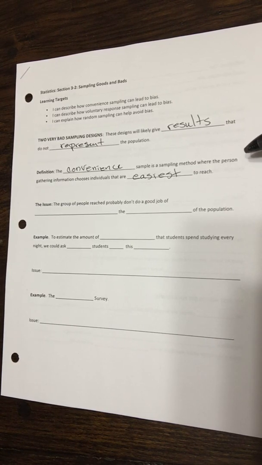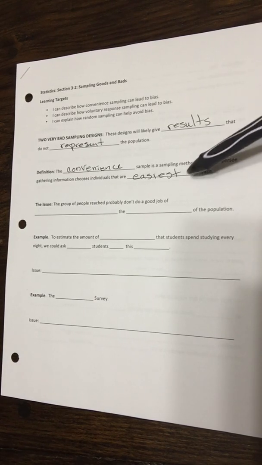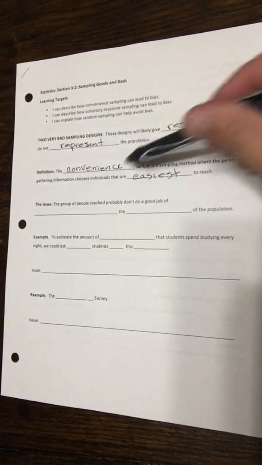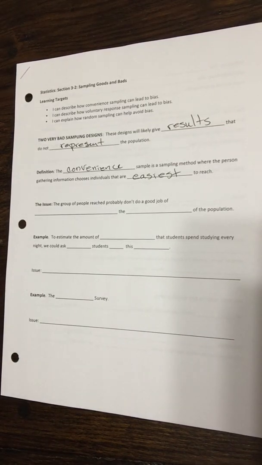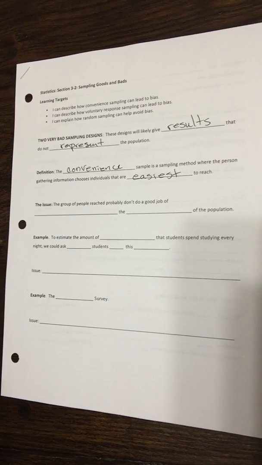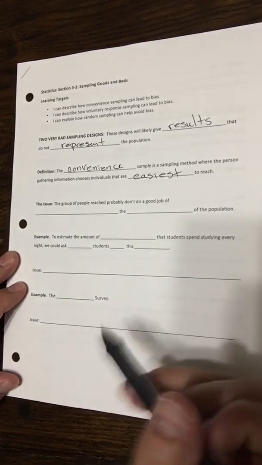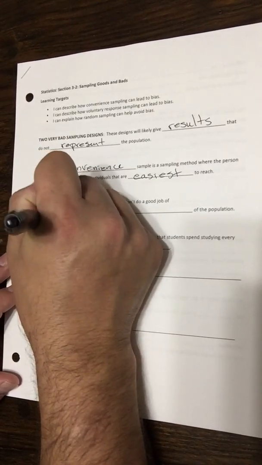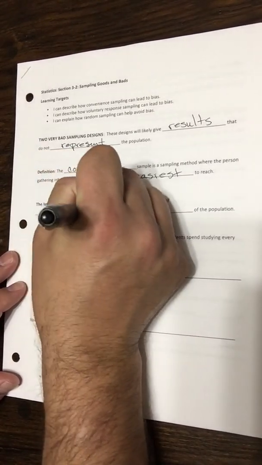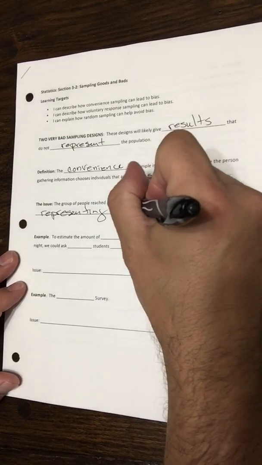A lot of 8th graders take algebra, so you're leaving out kids that are a little bit smarter with math classes, or were doing better when they were in 8th grade anyway. And so you're leaving them out. And so the kids you're getting information from about standards-based grading doesn't really represent all of the freshmen. It only represents the ones taking algebra as freshmen. The group of people reached probably don't do a good job of representing the makeup of the population.